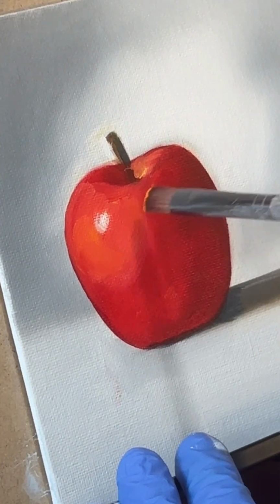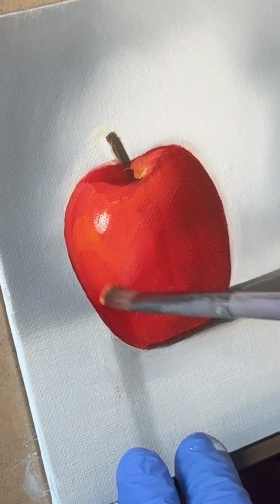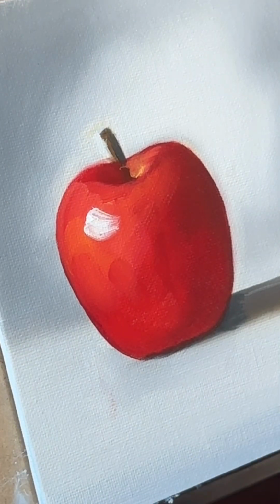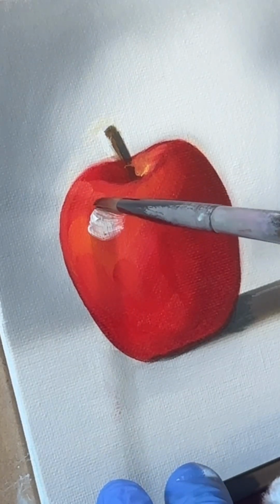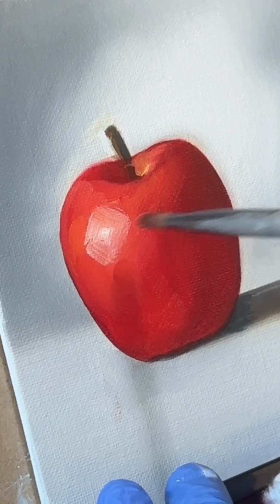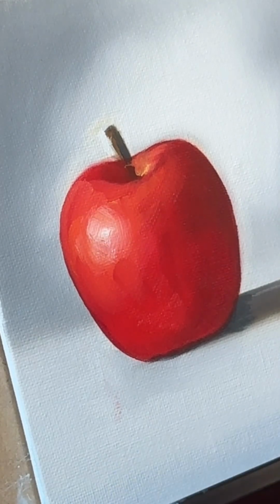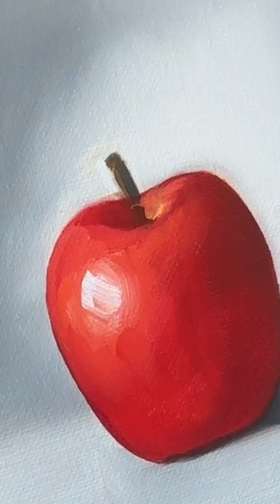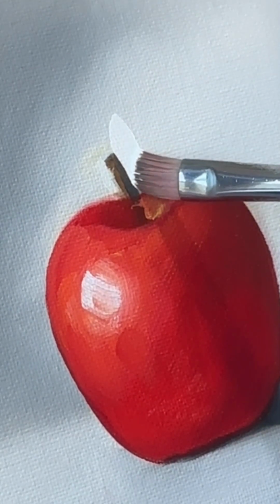More yellow, and study the light. You can place an apple and put a spotlight on it and study what the light does to it. I see that the light hits back there, and then I'm going to add a little bit of yellow to that indentation on the back of the apple. And my colors are very, very simple. I keep going back and forth and refining and making the blend look very smooth.